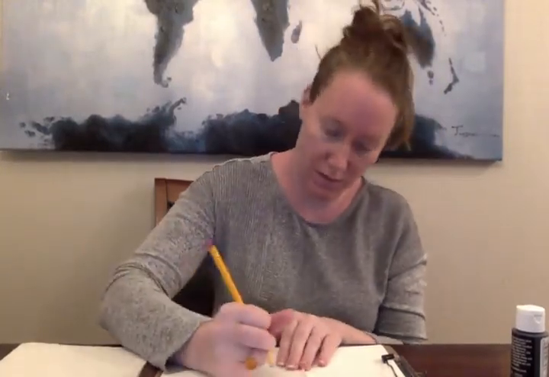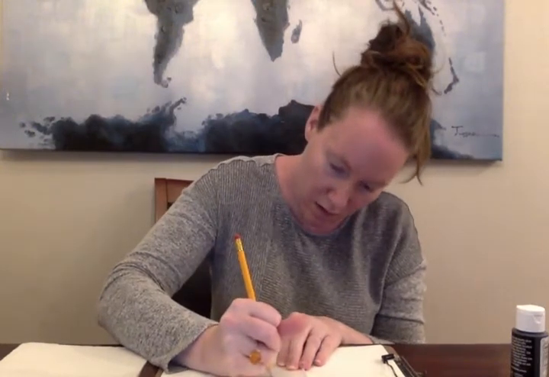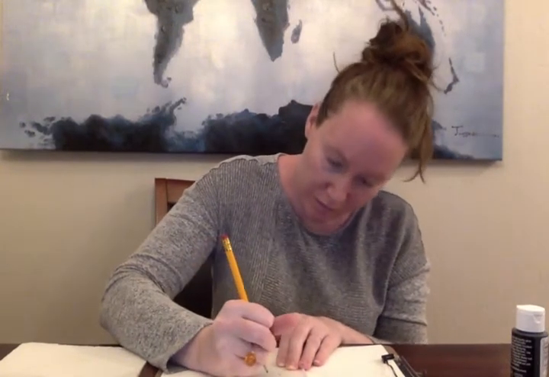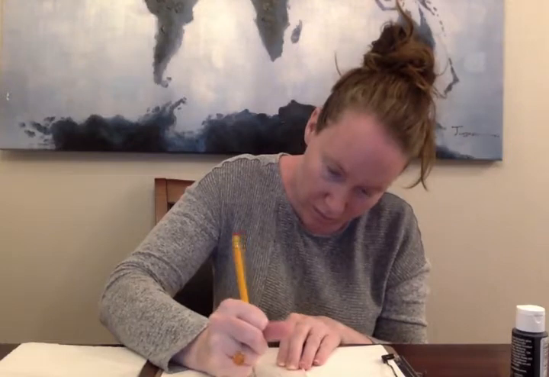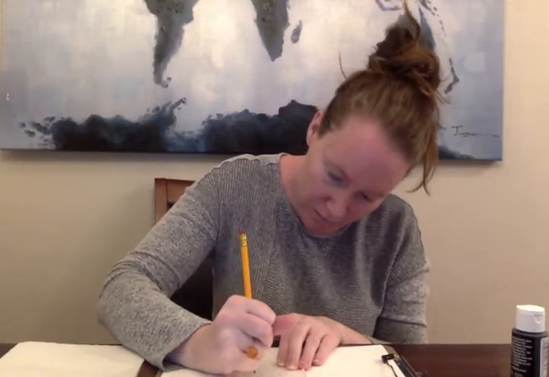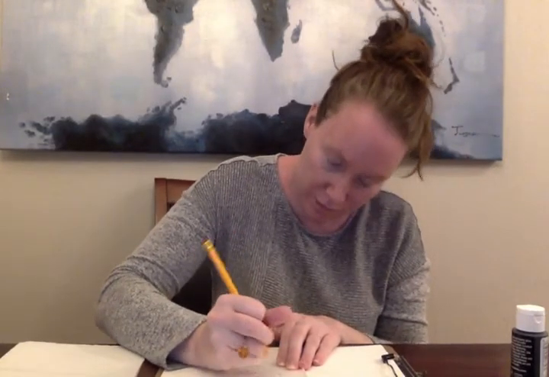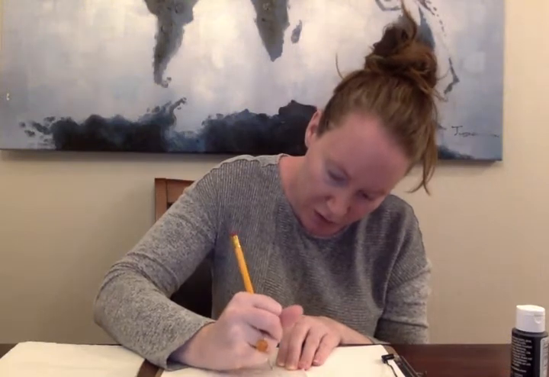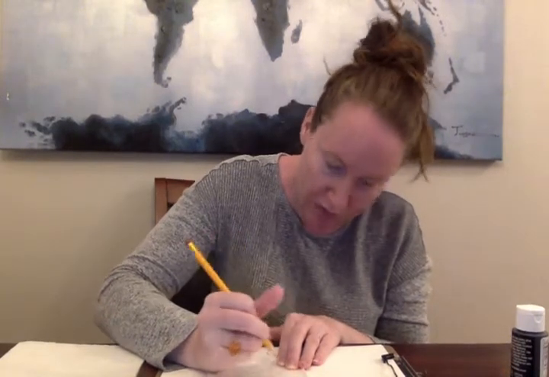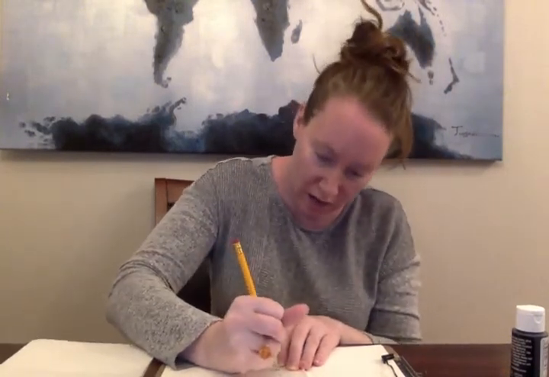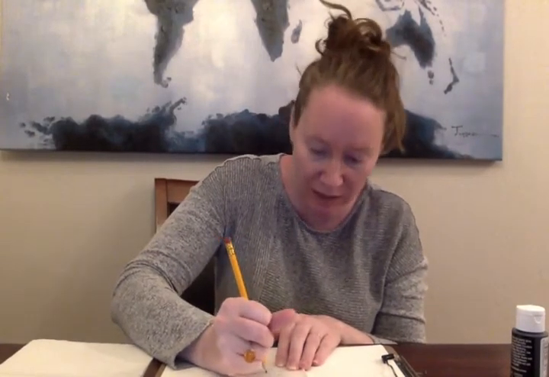So if you have styrofoam at home, you can try to make an imprint on your styrofoam. It doesn't have to be poppies, but just to try the technique.